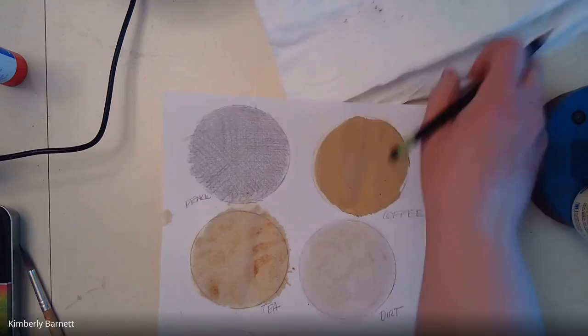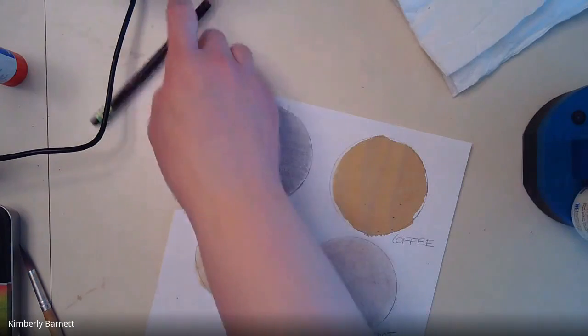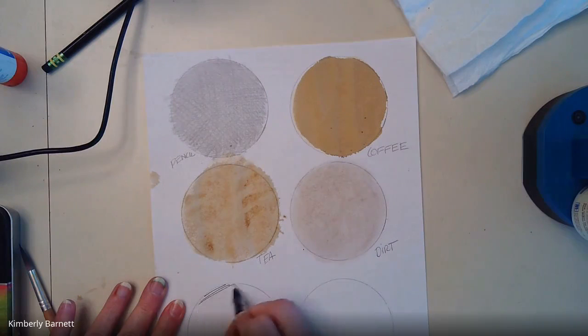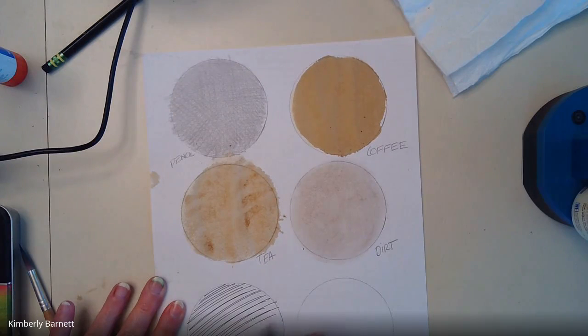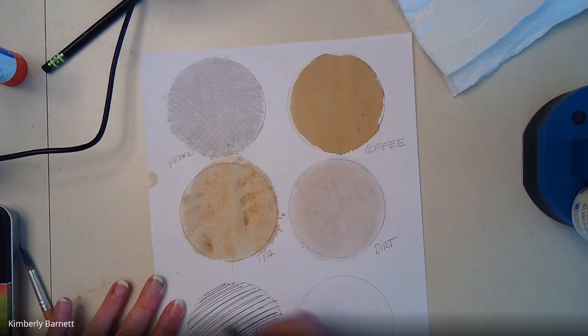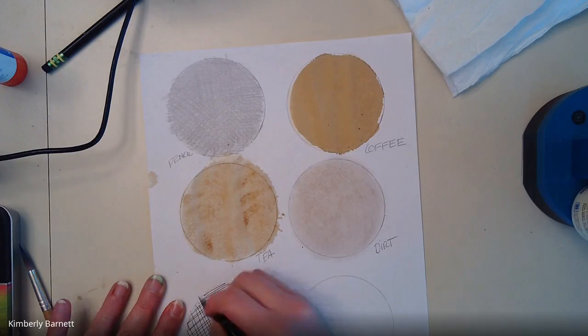And then another one I found was pen and ink. So similar to what I did with pencil there, I can just come in. And again, if I go a little bit past my circle lines, that's okay. But I'm going to crosshatch inside this circle here several times to fill it up with a neutral looking tone.